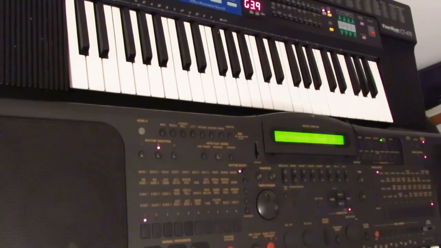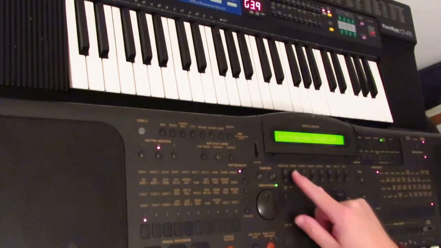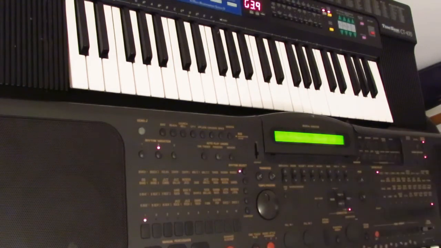So just go to prog change disable. Make sure that all the parts on the 1000 are set to that. I can still set the sounds directly on the 470.